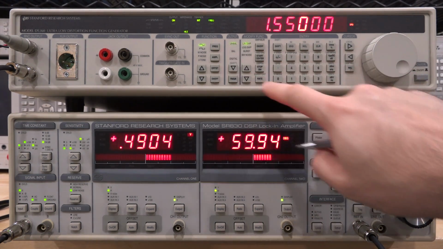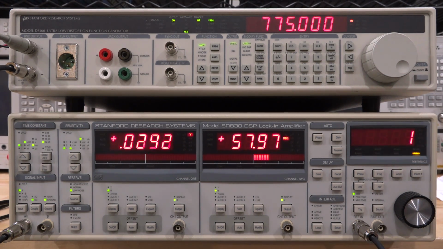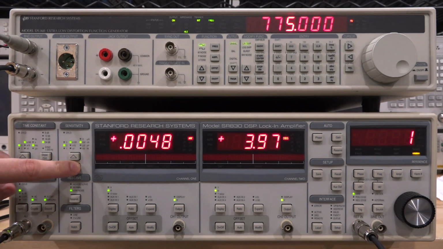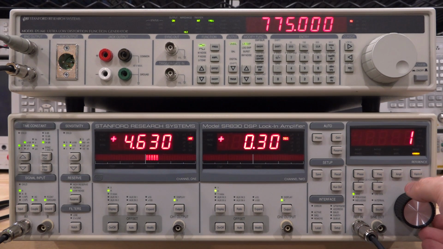First thing is we're going to make sure we don't forget to change this back to 775 hertz. And this is still sitting in the first harmonic. We're going to go down again in our dynamic range until we are at the right place. There it is. So now we should be able to go to the second, third, fourth harmonic and capture all the powers of those signals. Okay, let's switch that to the second harmonic.